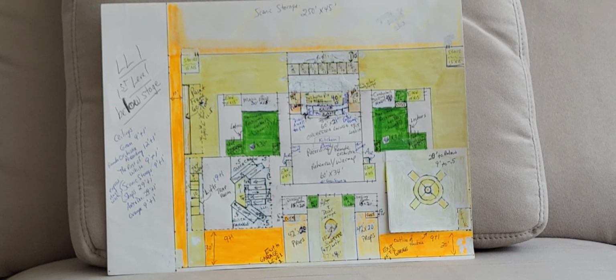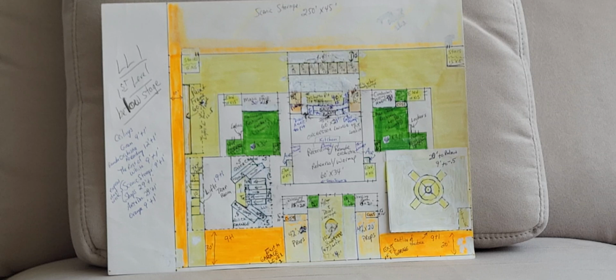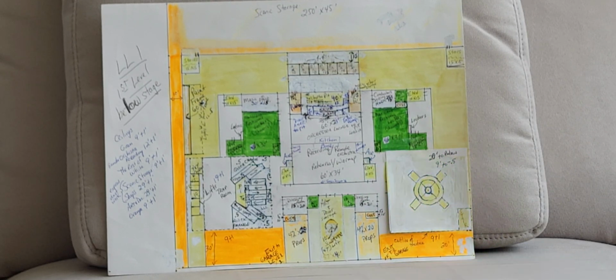Here is lower level 1. Well, do you see anything that looks familiar after looking at lower level 2? I think you'll see a lot of familiarity here. Once again, here's the blueprint for our arena stage.